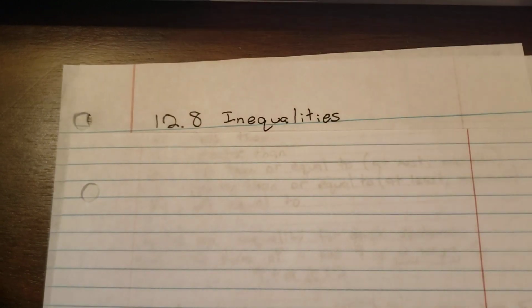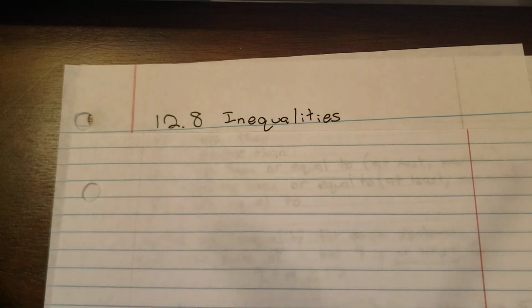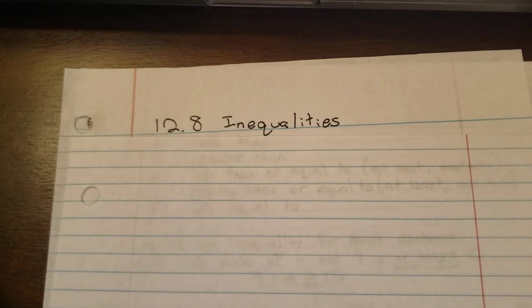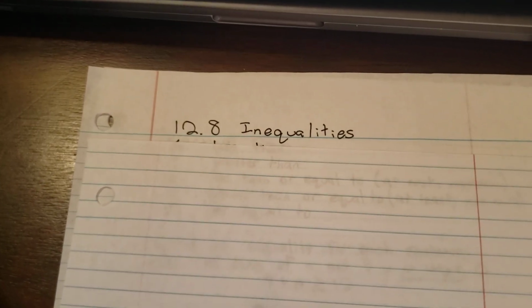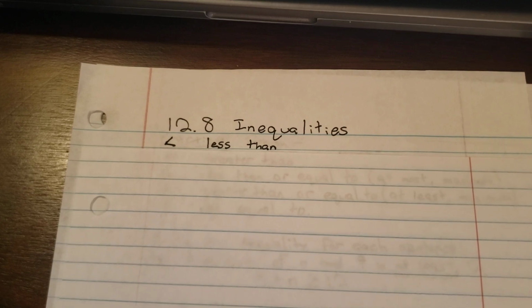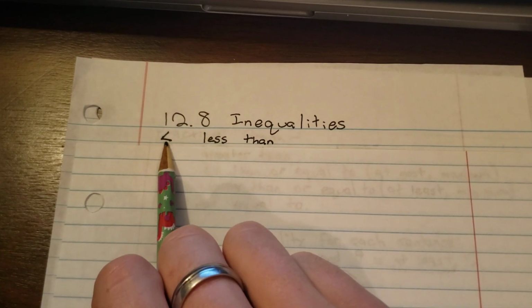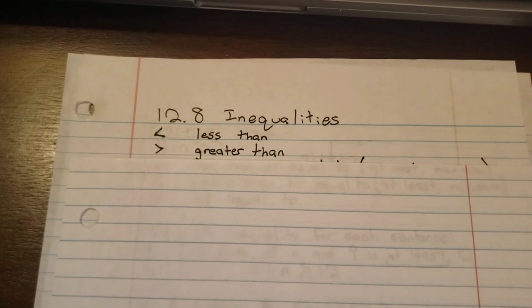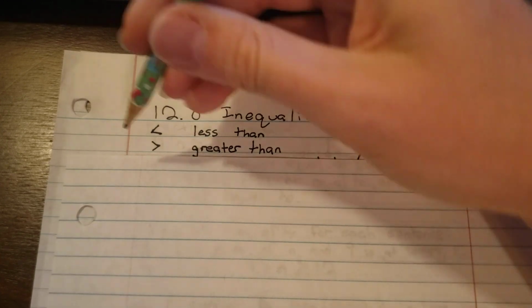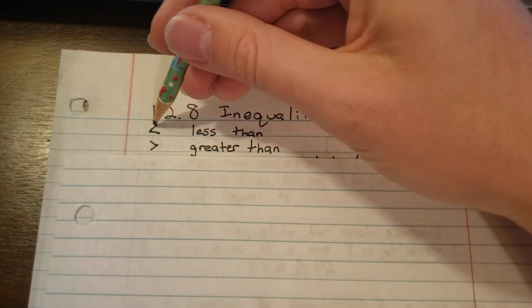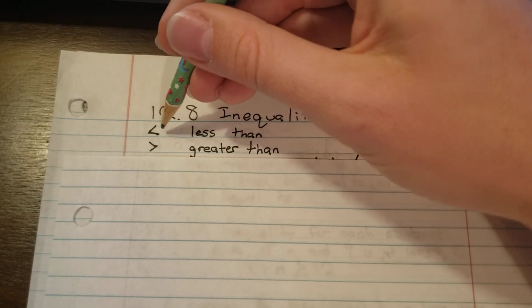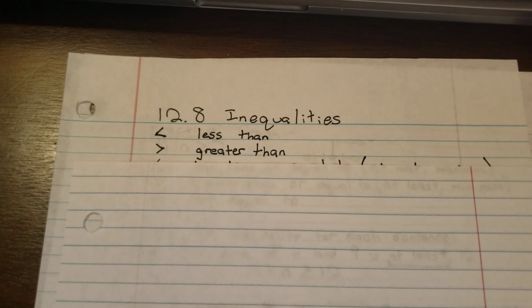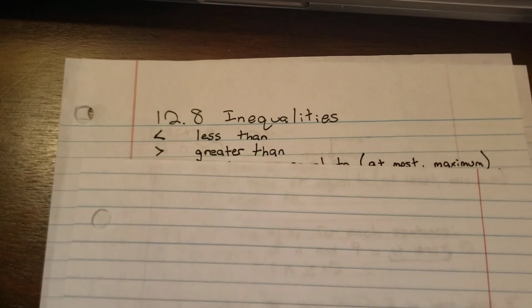So inequalities do not show equality. They show some things that are unequal. You'll recognize some of these signs as we go through them. You'll recognize this one as less than. So this less than sign is a type of inequality. There's several of them. Another one is greater than. You'll recognize that as well, right? These ones, the alligators eating all the stuff on the right-hand side rather than the left-hand side, which is opposite of the greater sign or greater than sign.